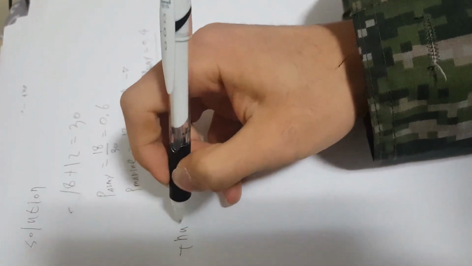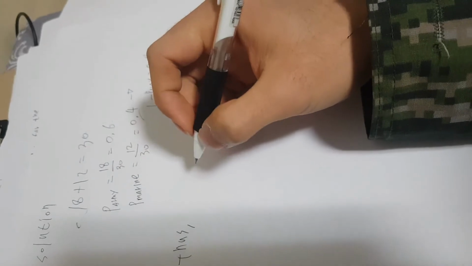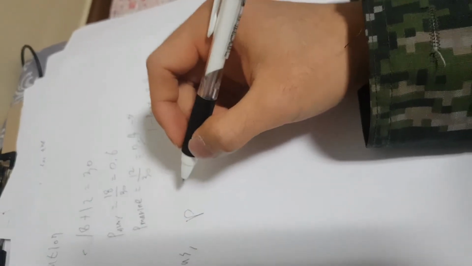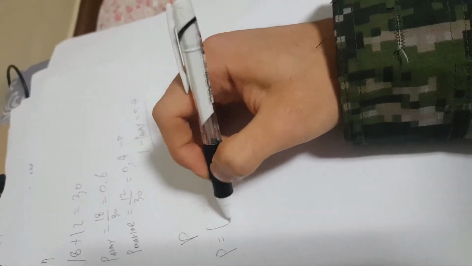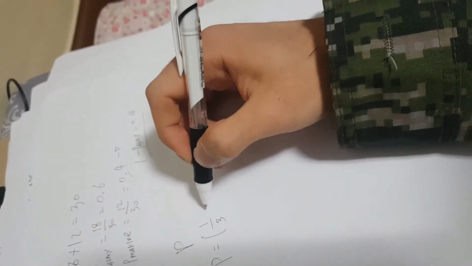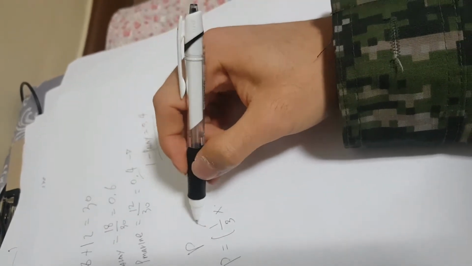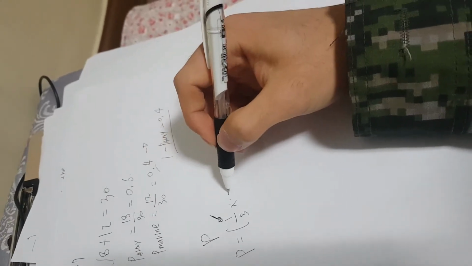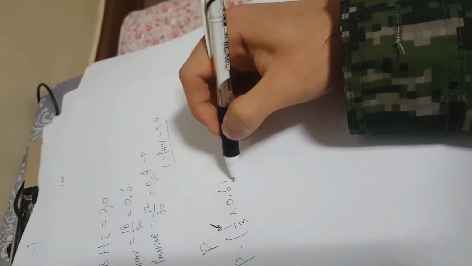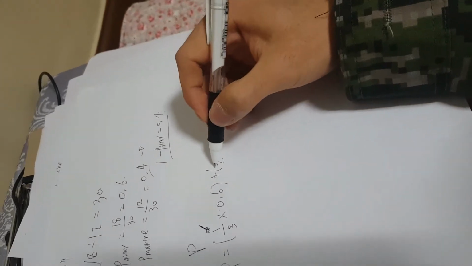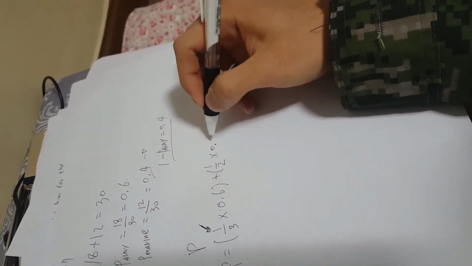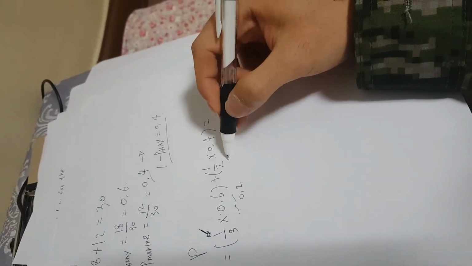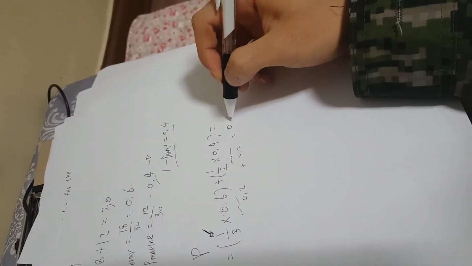Thus the probability p that a randomly selected person succeeds is: army 1/3 success probability times 0.6, plus marine success probability 1/2 times 0.4. That equals 0.2 plus 0.2, which is 0.4.